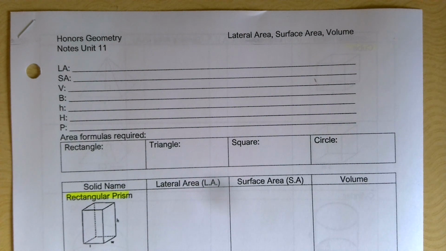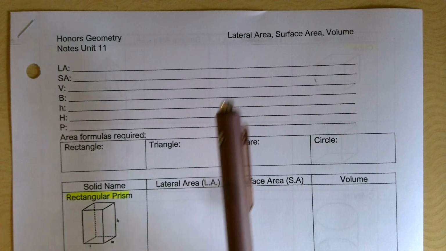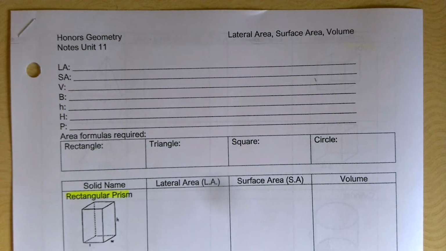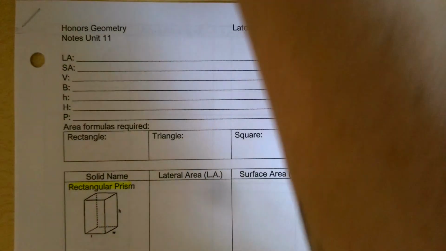Hey students, these are the notes for the volume unit, which will also include lateral area and surface area. All right, so first of all, we've got some abbreviations that we need to go over, okay?